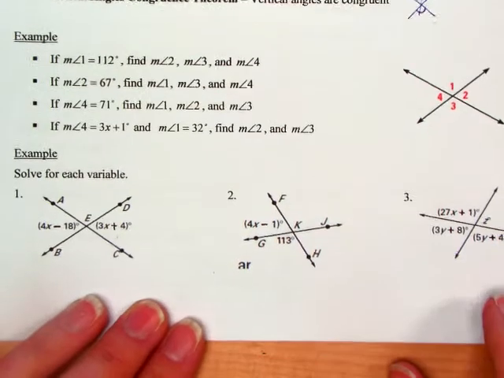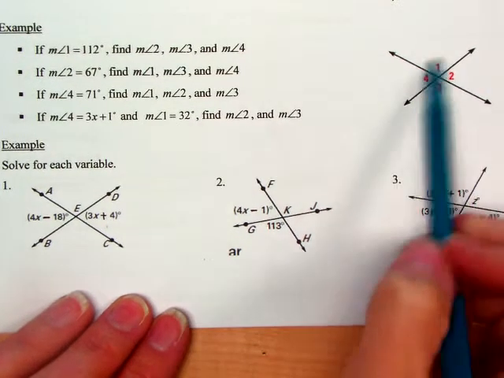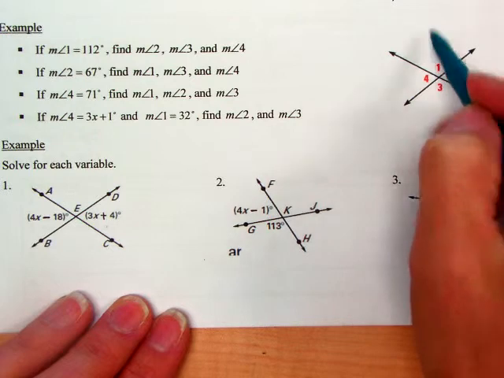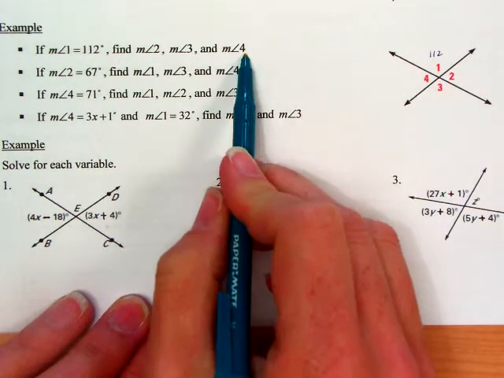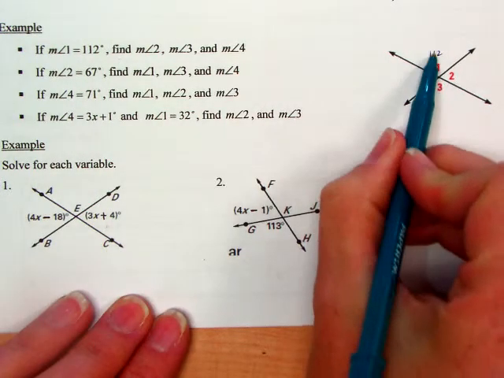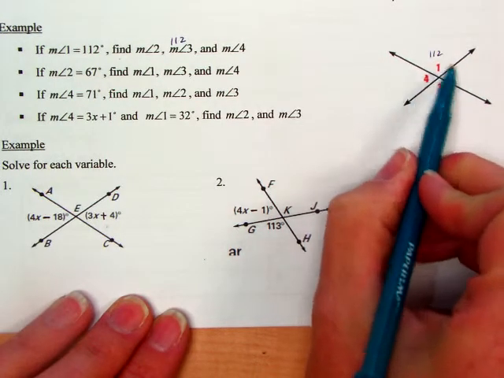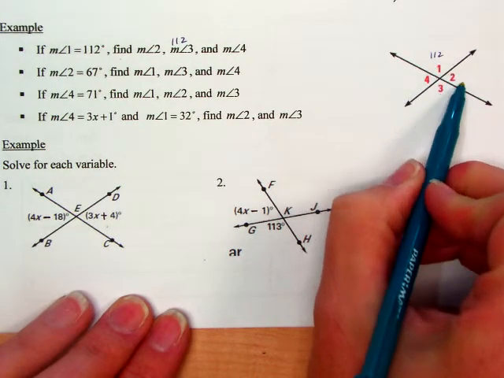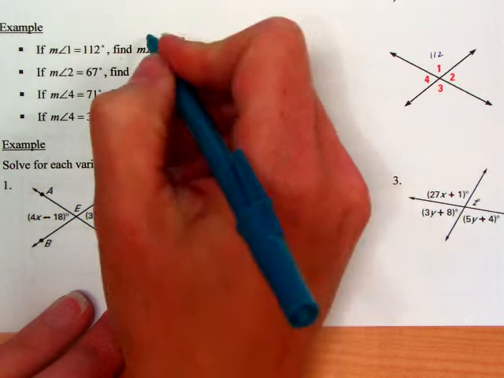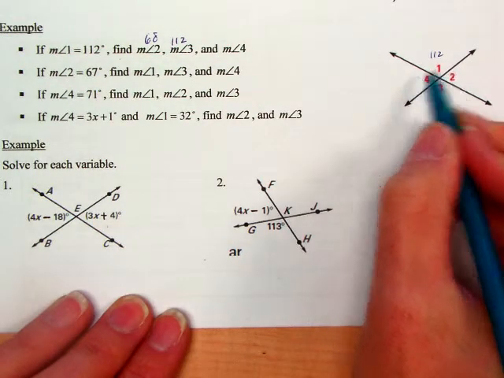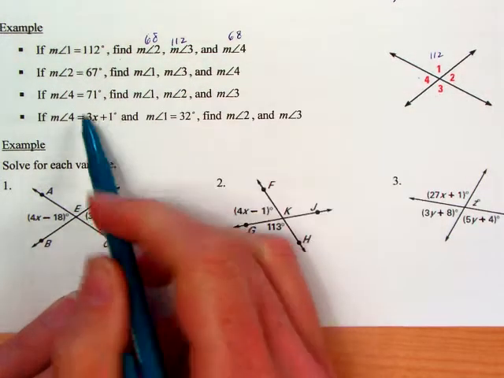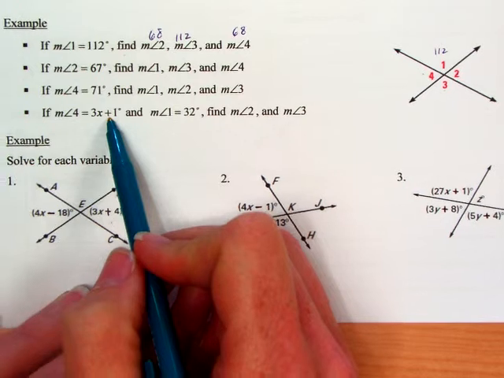So our first example just has us looking at this picture. If angle 1 is 112, they just want you to fill in all the other angles. Angle 3 would be vertical, so that would be 112. Angle 2 would be linear, so that has to add up to 180, and that would be 68. And then again, vertical angles have to be equal.